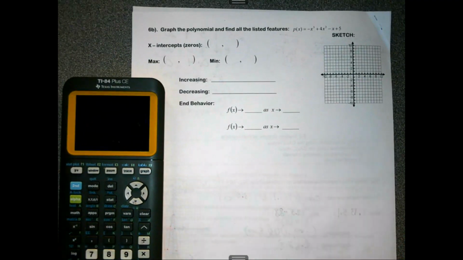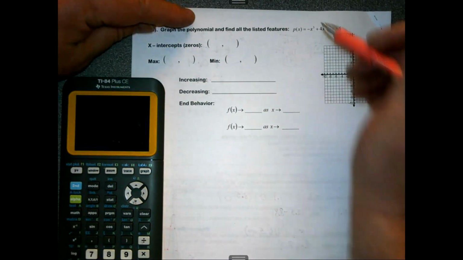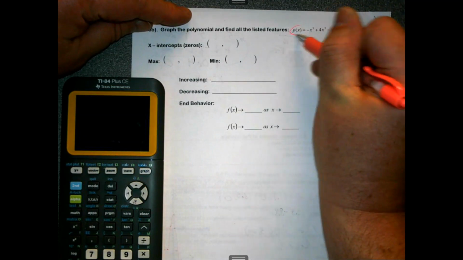All right, so I'm going to go ahead and put my polynomial in there.